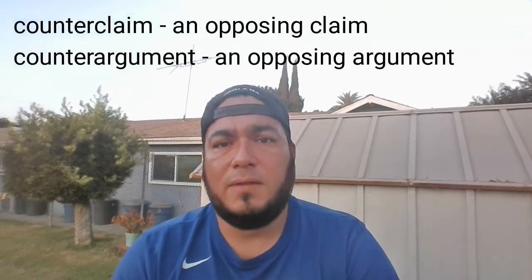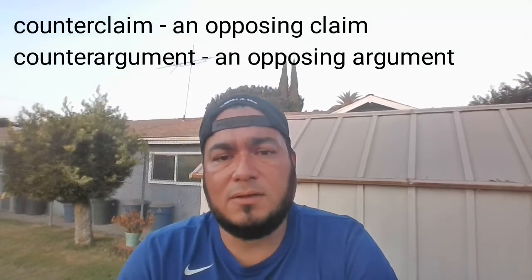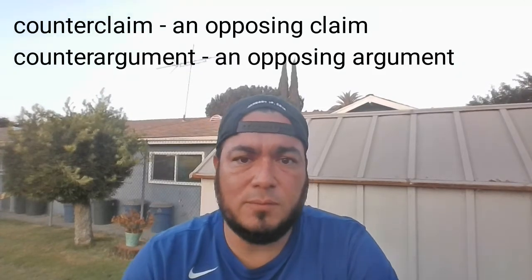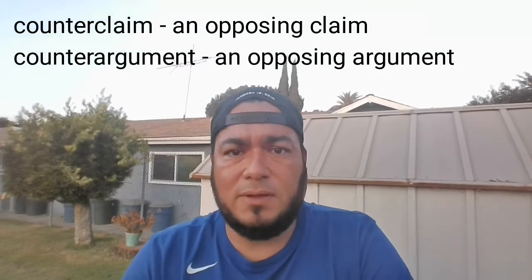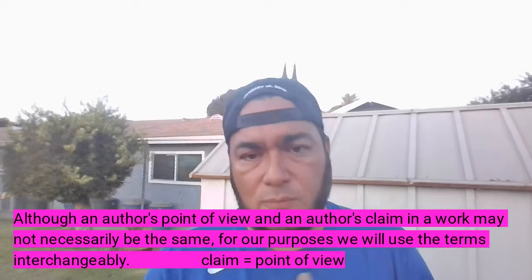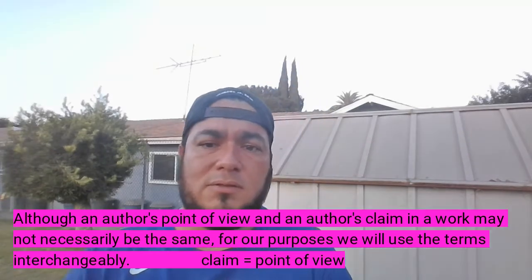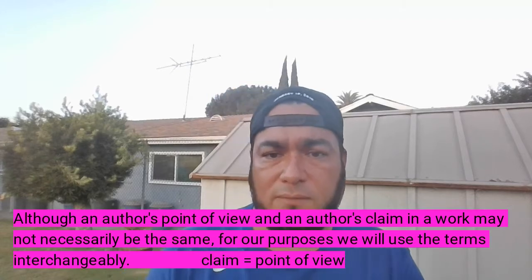So for that, you do want to pay attention to counterclaims. What are the counterclaims in an argument that the author presents, and how do those shape the author's viewpoint and make it different from that of others? So there's a few things going on. We want to make sure we can identify a claim, determine the author's viewpoint. What is the viewpoint of the author, and why are they writing this article or making this video?